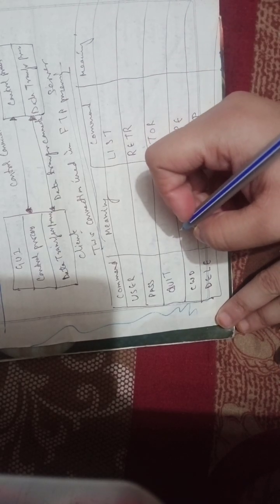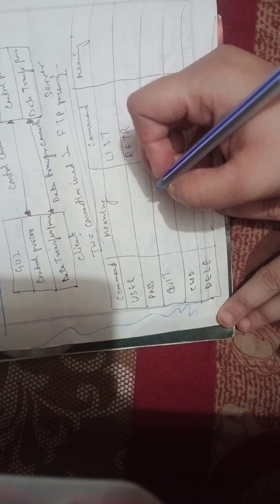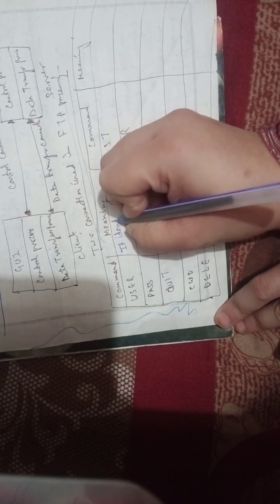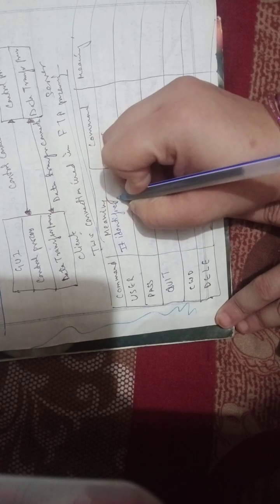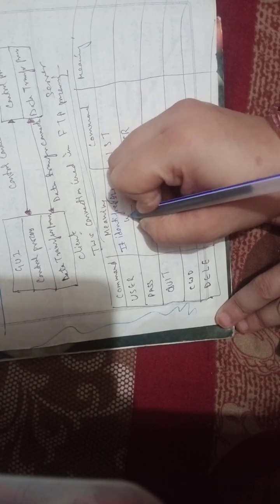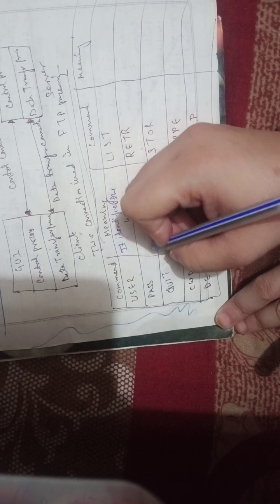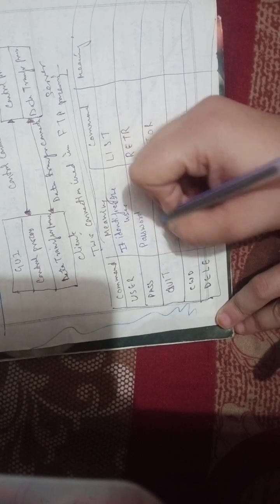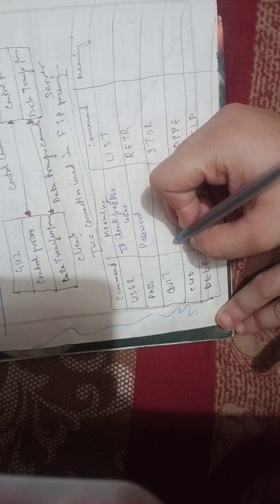USER: the meaning of the command is that it identifies the user. PASS is your password. QUIT means logging off.